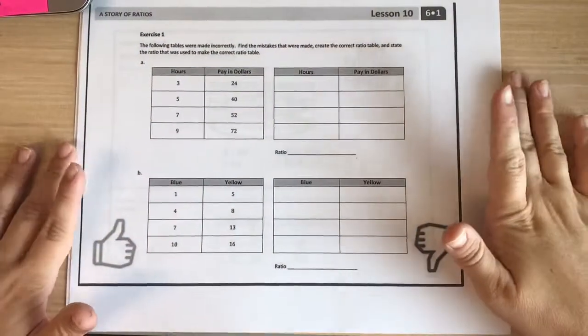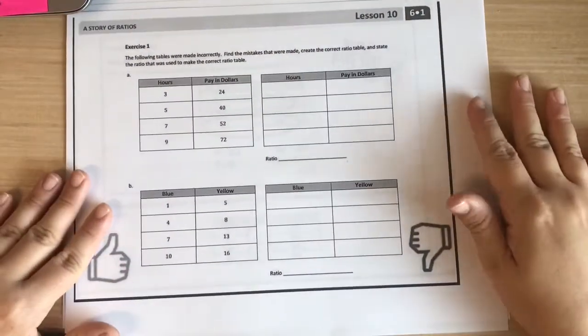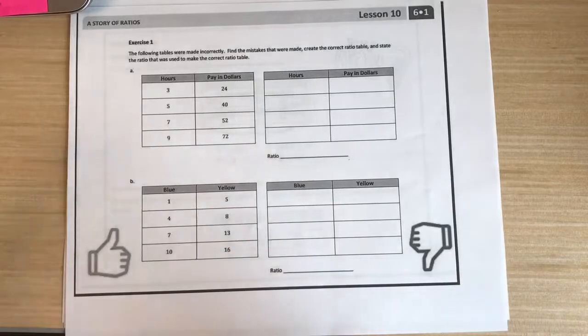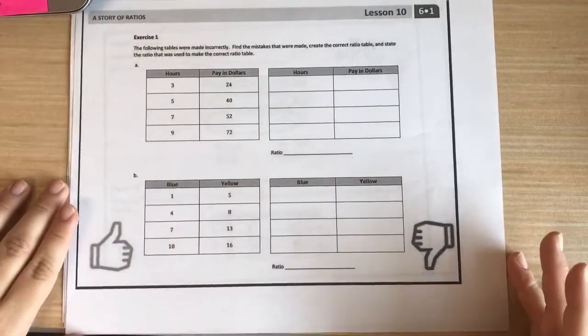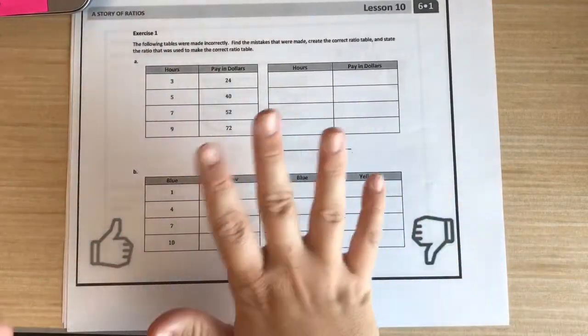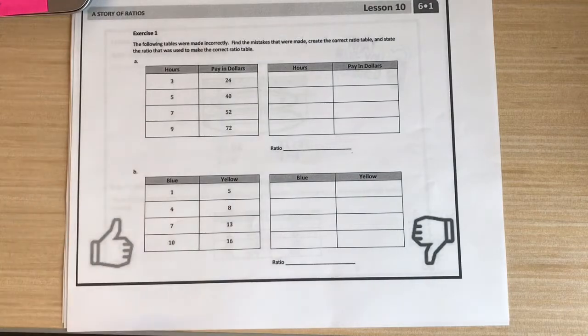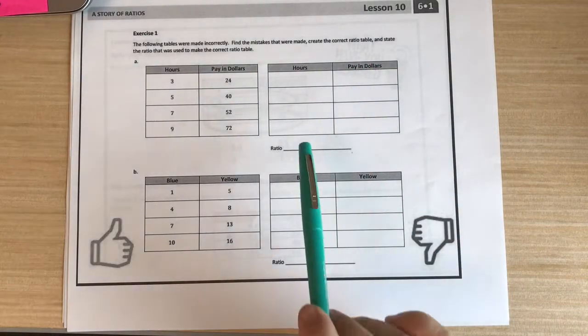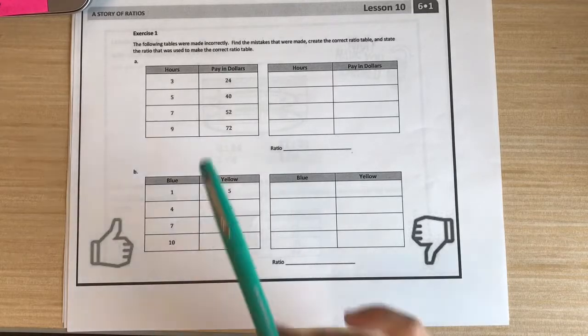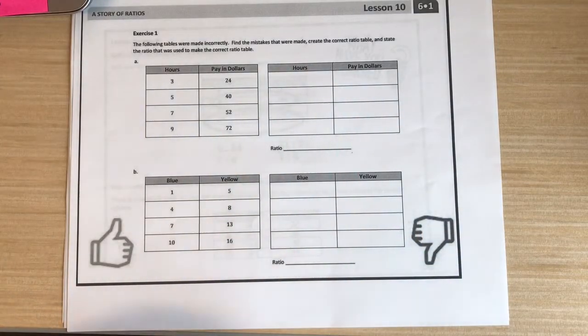All right, now in this one, this is that second part of the content goal that I was talking about, where we're going to be looking for mistakes. So you guys are kind of like a teacher here, looking at your students' work, and you want to kind of grade their work. So let's take a look at the directions, exercise 1. The following tables were made incorrectly. Find the mistakes that were made, create the correct ratio table, and then state the ratio that was used to make the correct ratio table.